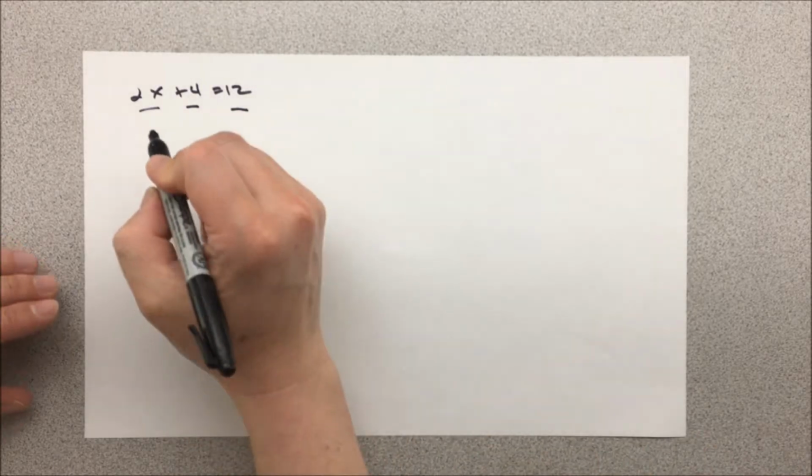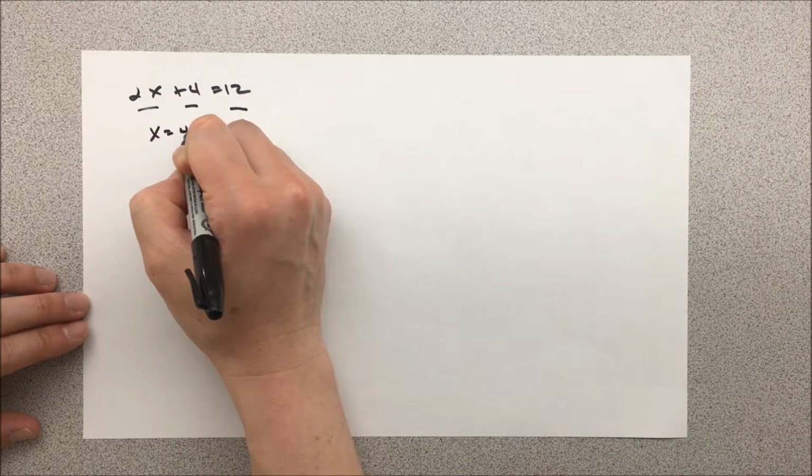Some students can just figure it out. 2 times a number plus 4 is equal to 12. So therefore, in this case, x is equal to 4. But not all problems are this easy. So in addition to combining like terms, students need to know how to isolate a variable.